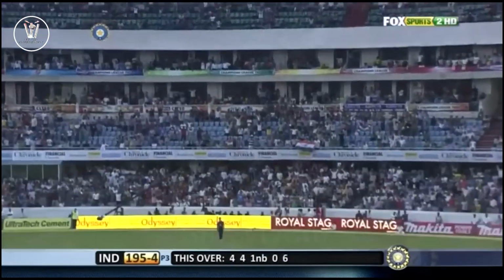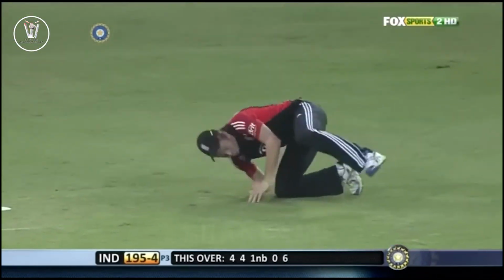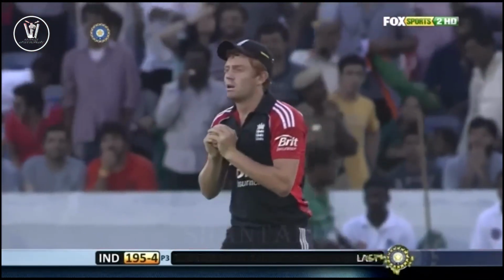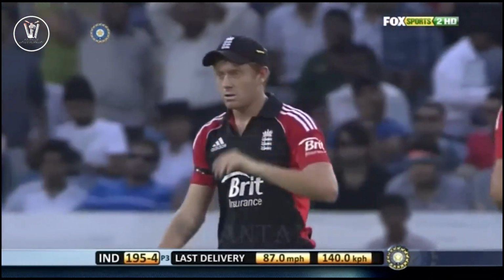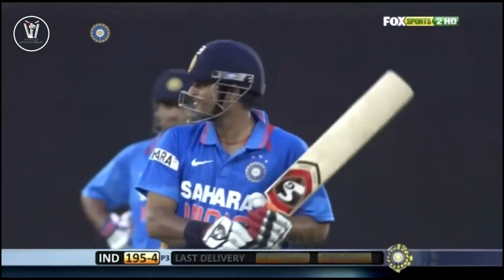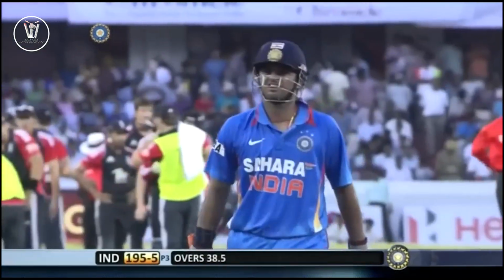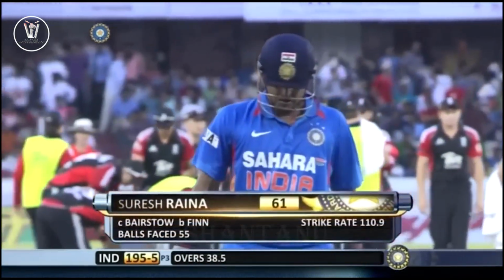This one's gone straight up in the air. There's a call from backward point, and it's taken. Bairstow, the catcher. Quite often you find him with wicket-keeping gloves on, but he's also a good fielder. And it's 195 for 5.